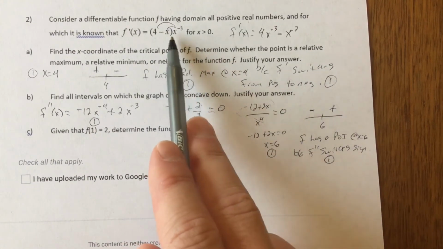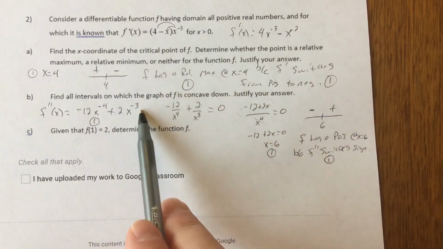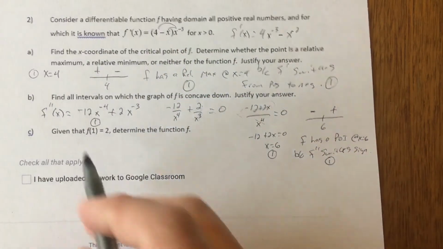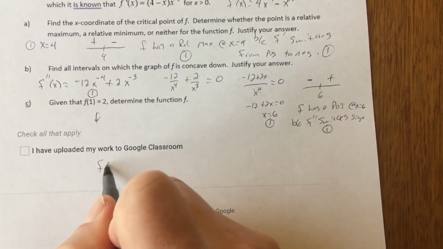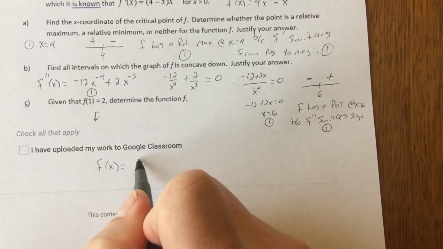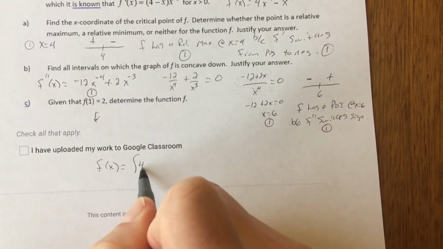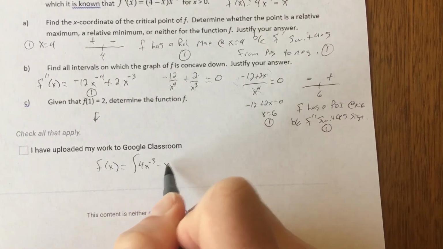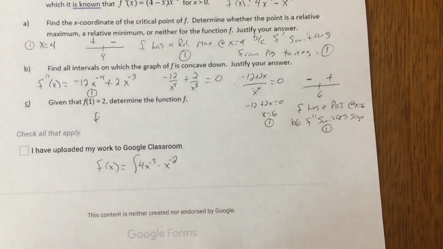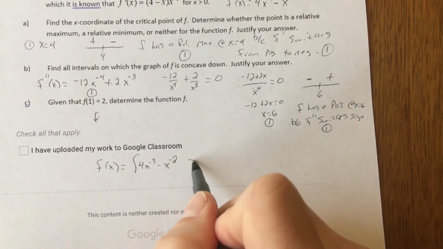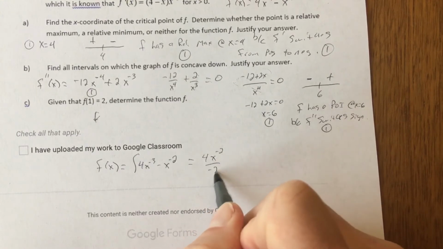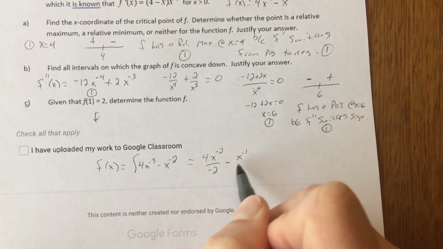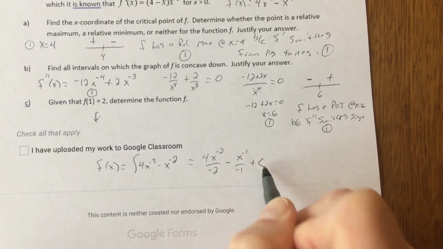And for sure, you have to distribute. If you haven't distributed yet, you had to distribute here. We're going to say that, actually, I'll do it down here. f of x is equal to the integral of the derivative. So I'm going to write it in that format there. And so that's going to equal 4x to the negative 2 over negative 2 minus x to the negative 1 over negative 1 plus c.